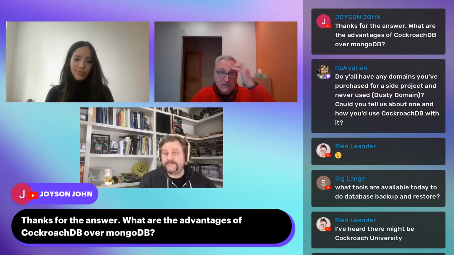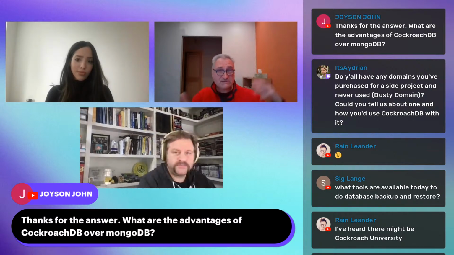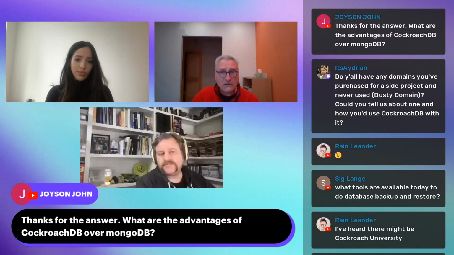It's the right database for the tool. I think the era of general purpose databases is kind of long gone. And my answer would be pick the right tool for the job. If you need to store documents, MongoDB is the tool. If you need to do relational processing, OLTP style, CockroachDB is the tool.